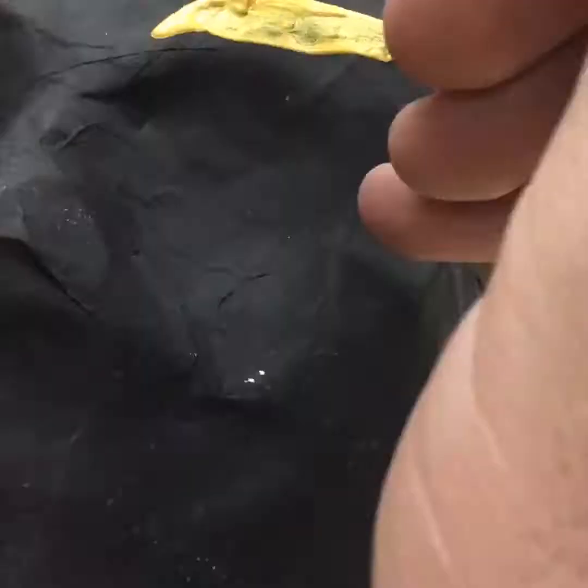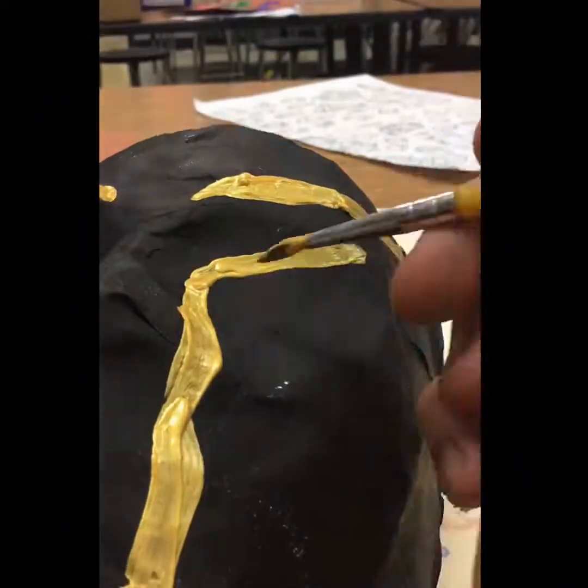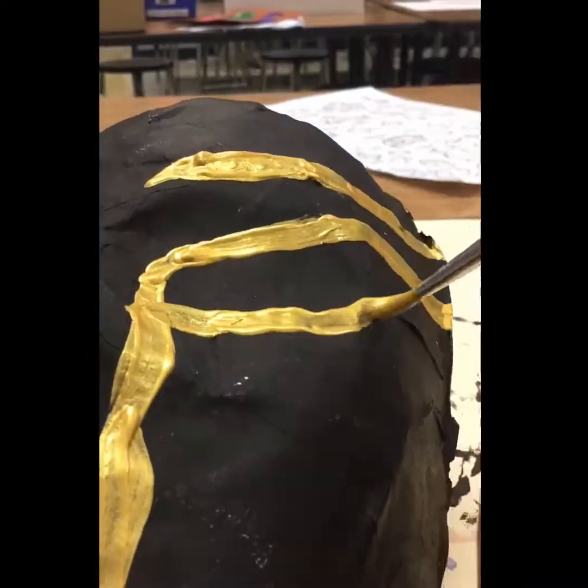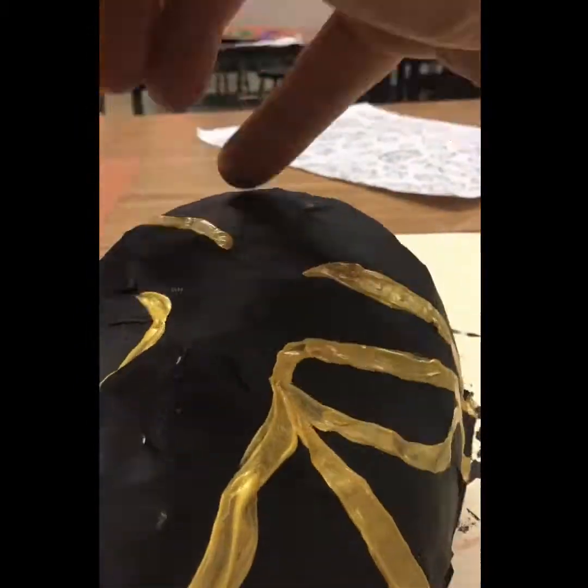Awesome. In this project, we are going to create a paper mache mask, which we will then paint and add decoration to. So be thinking about what kind of character you might want to create. Maybe it's something from history, or maybe it's something that you've created all on your own.